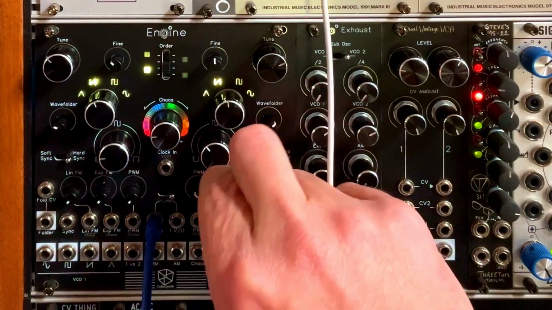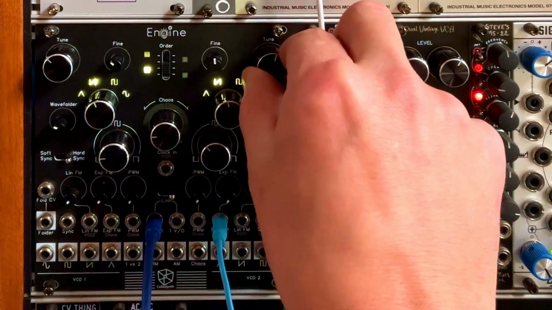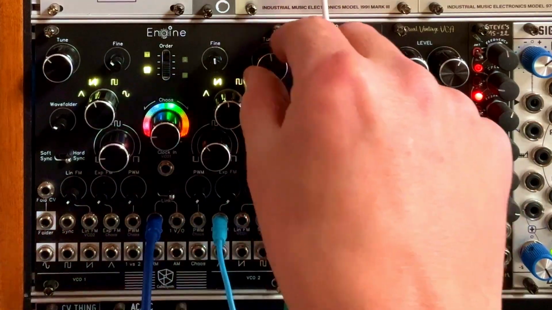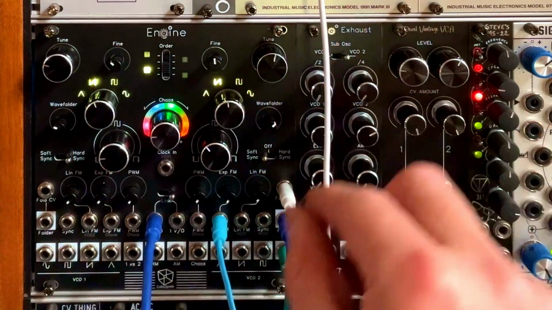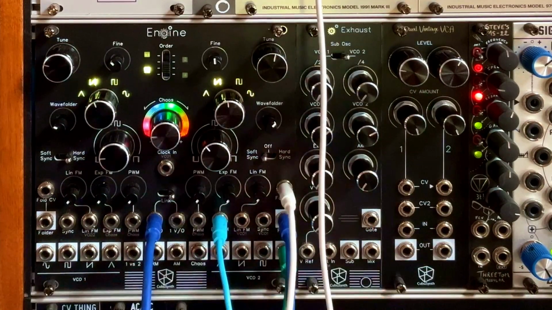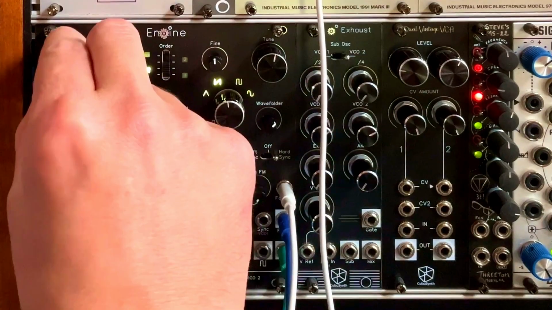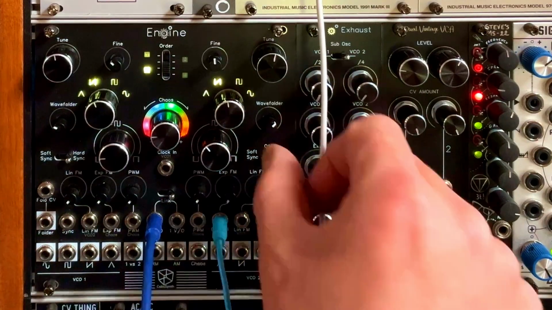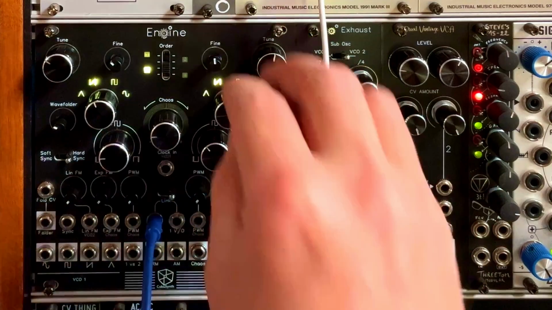Let's make this a little simpler now. Turn off all of the FM and chaos. And now we'll listen to soft sync. Yeah, the difference is subtle already. There's soft sync. Here's hard sync. Hard sync, soft sync. Yeah, in some positions you can't really even hear much of a difference at all.